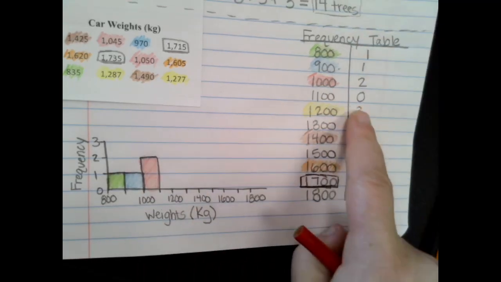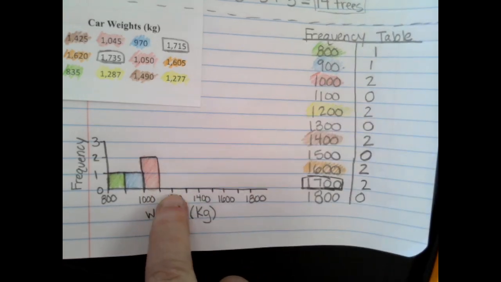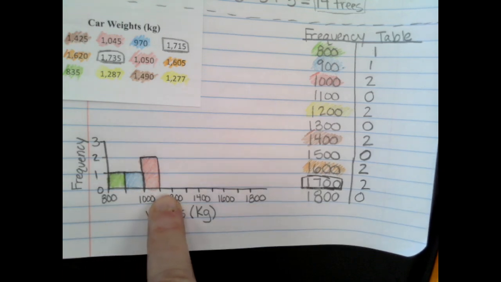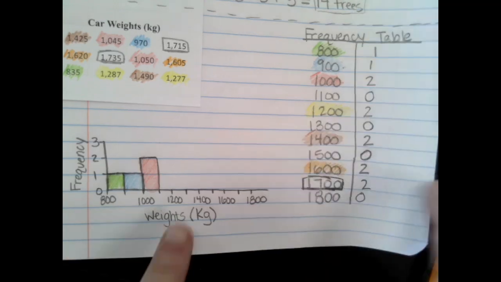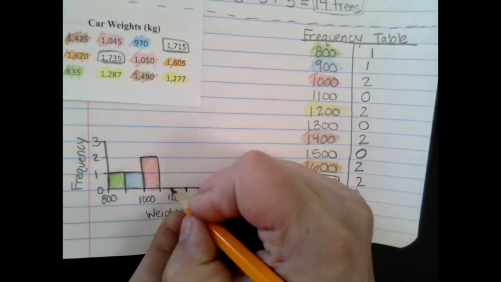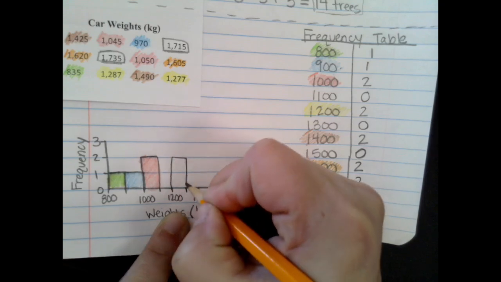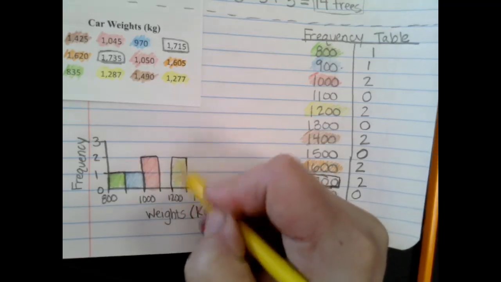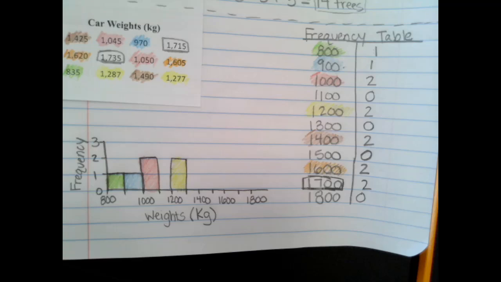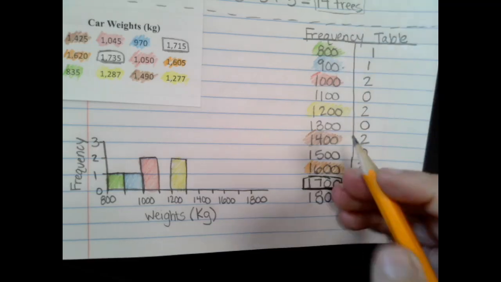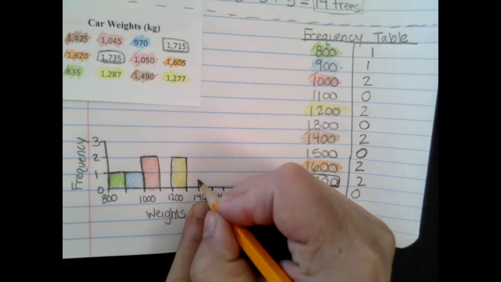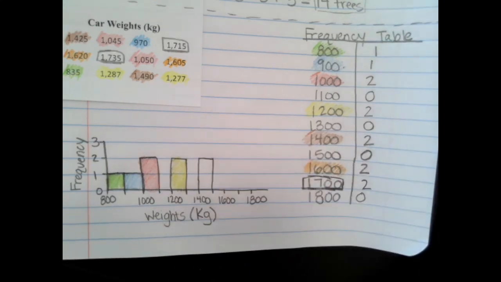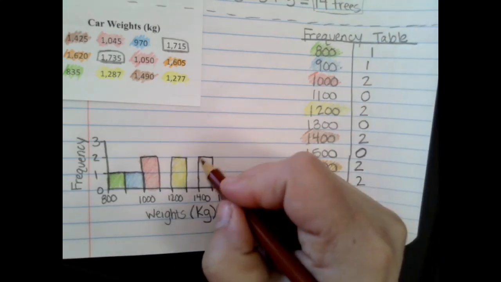Now 1,100 is a 0, so I don't need to do anything with the 1,100 to 1,200. So we are going to leave a space there because the space means that there's nothing there. And we do have a nothing. We have 0. So 1,200 is 2. 1,400 is 2. So again, we're skipping the 1,300 space. So we are putting space in there because there are zeros. That's the only reason we use space in histograms, is for a 0.